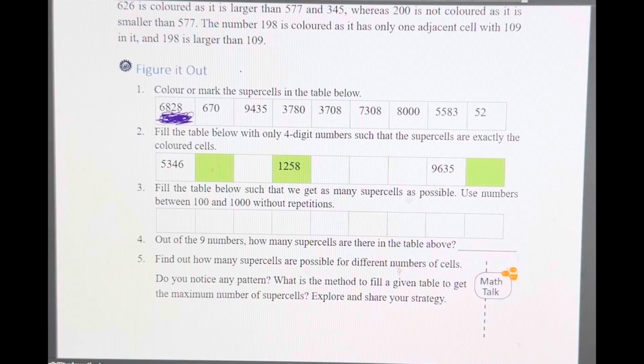Now 9435 is greater than both the numbers 670 and 3780. So again it is a supercell, and you can color or shade it. Then 3780 is larger than the right side number but not the left side number, so we leave this. 7308 is smaller than 8000. Now 8000 is greater than 7308 and 5583, so we can mark 8000 also. So we got 3 supercells in question number 1.